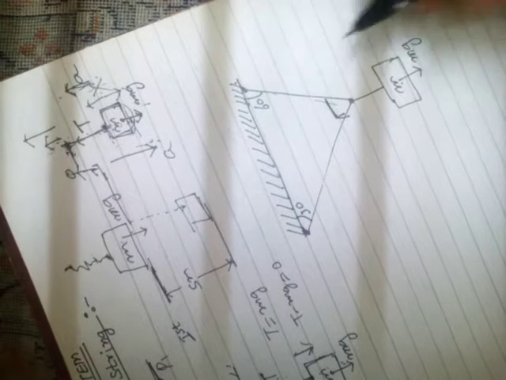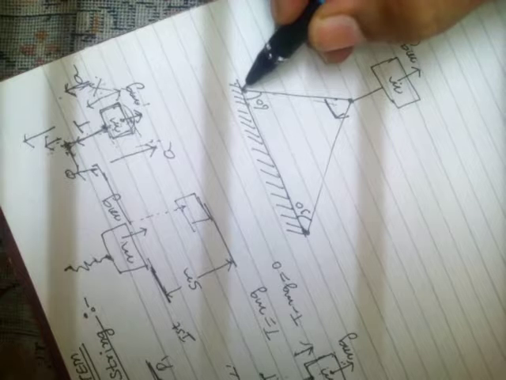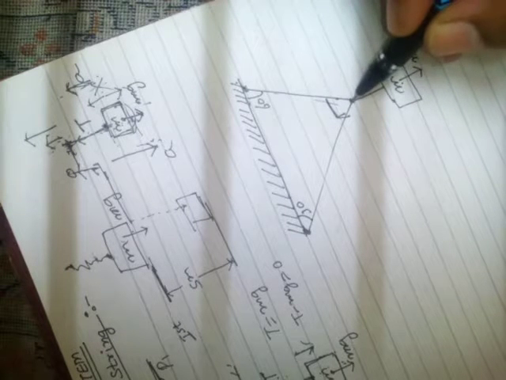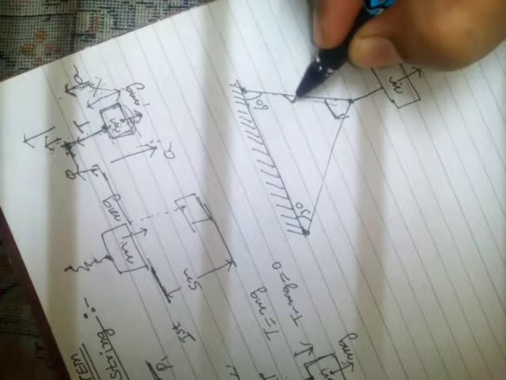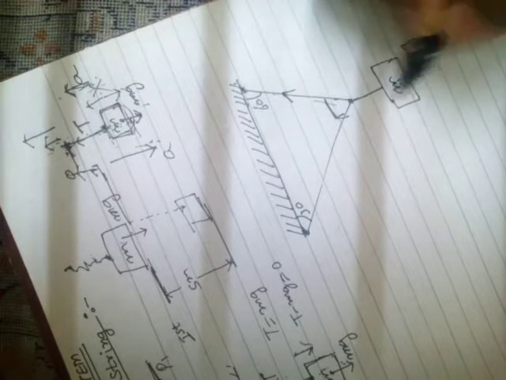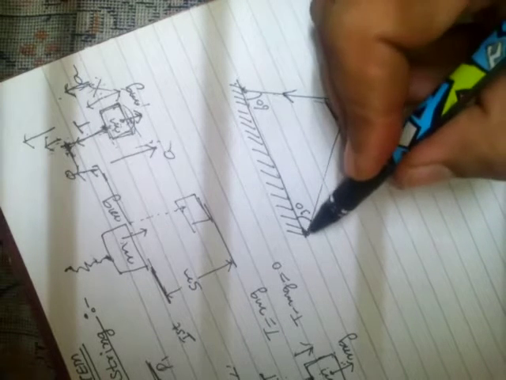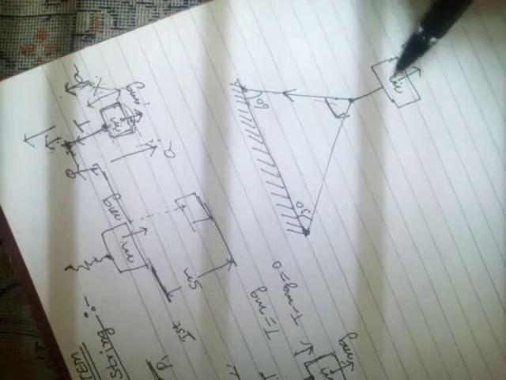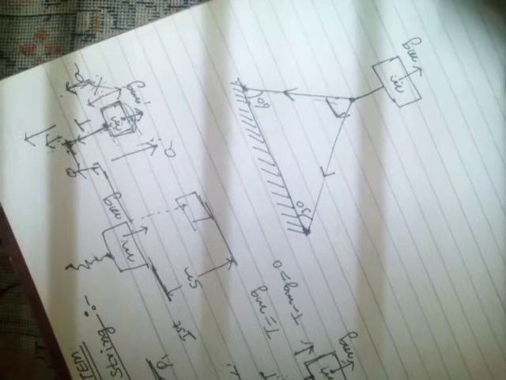Now, since this thread is tied at one end, and it is being pulled downward, this thread will experience a tension force. Similarly, this thread that is tied at one end and also being pulled at the other end will also experience a tension force.